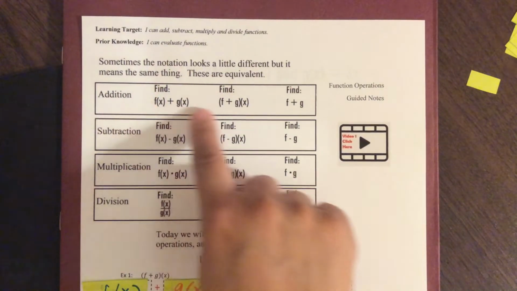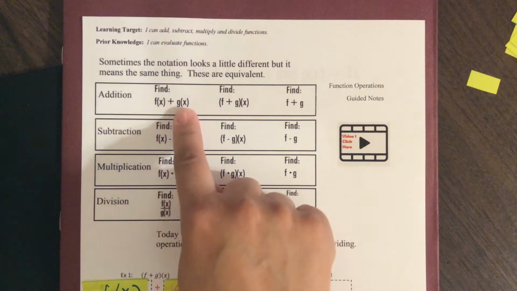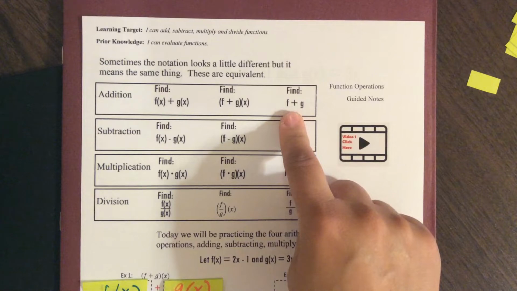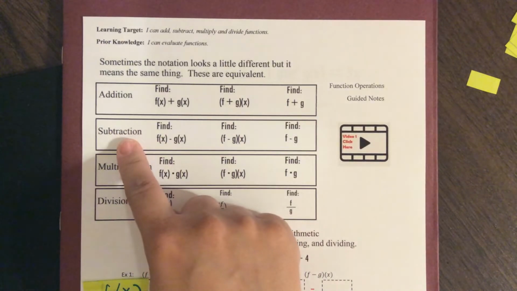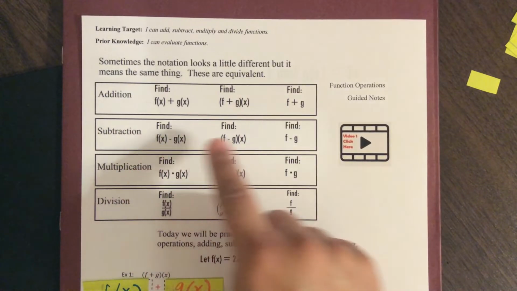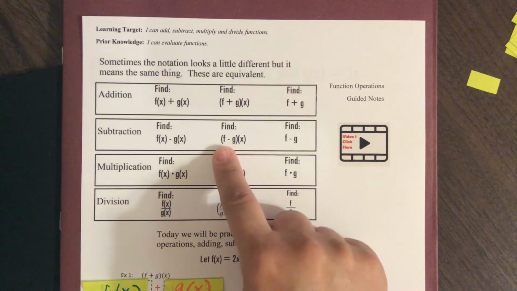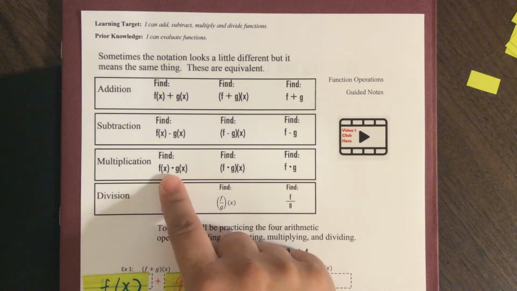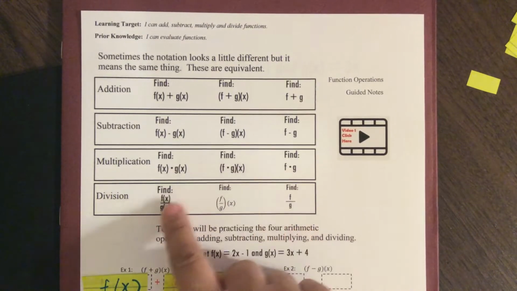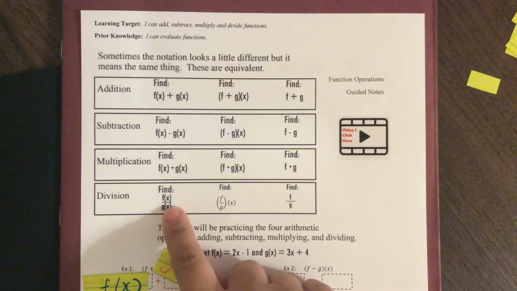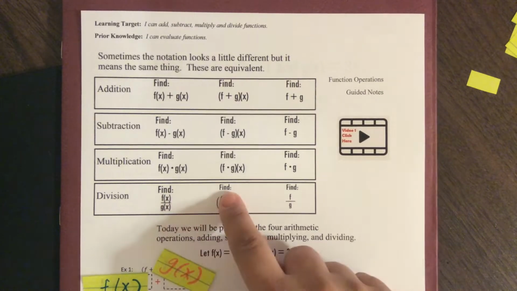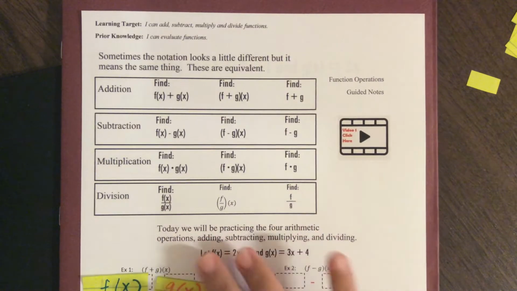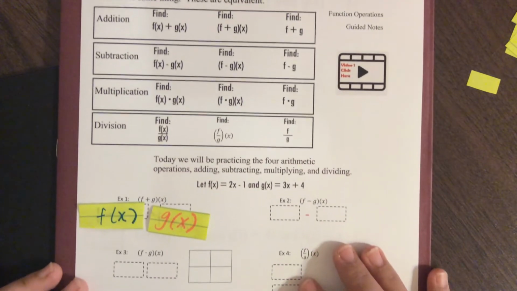So all of these mean addition. If you have f of x plus g of x, it's the same thing as f plus g of x, and this is just f plus g. Same thing for subtraction: f of x minus g of x, or f minus g of x, and then f minus g. Multiplication is a filled in dot, so all of these mean the same thing. For division, you have f of x divided by g of x, or f over g of x, or f over g. So today we're going to practice some of these.